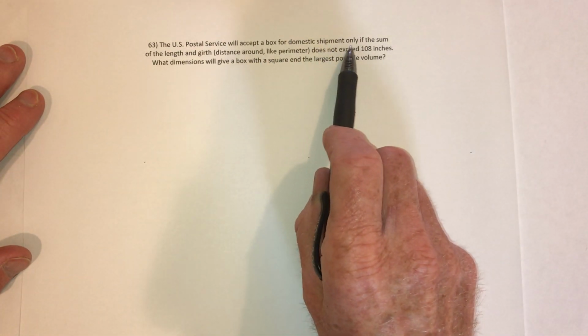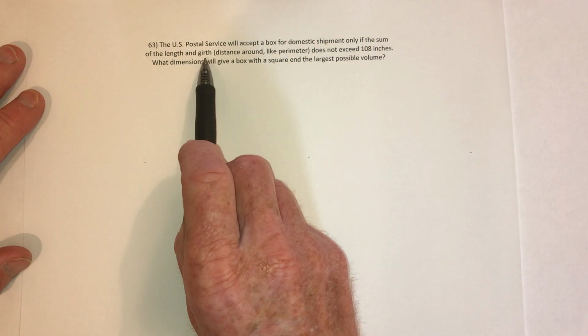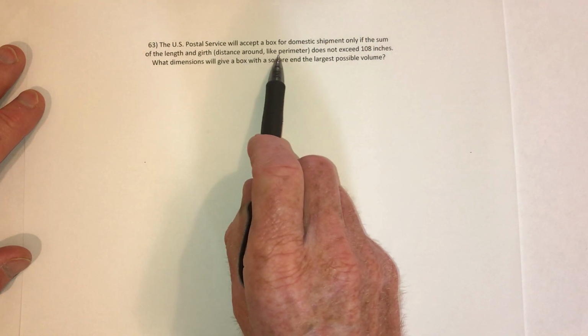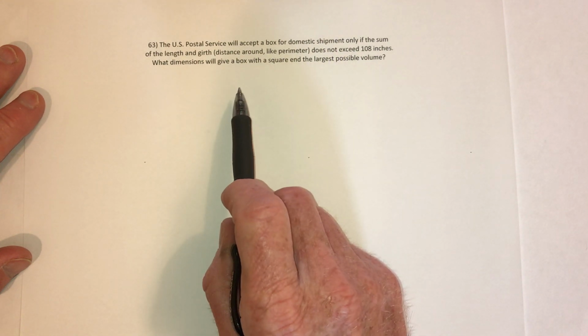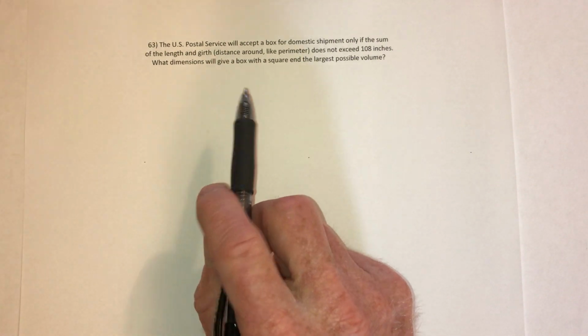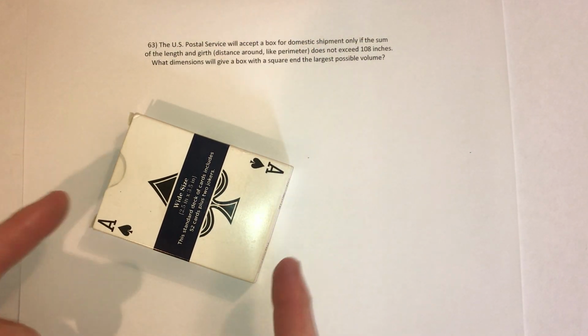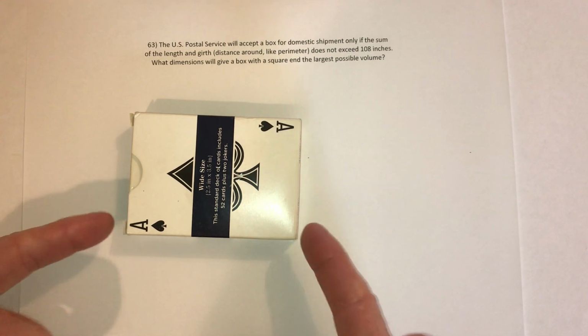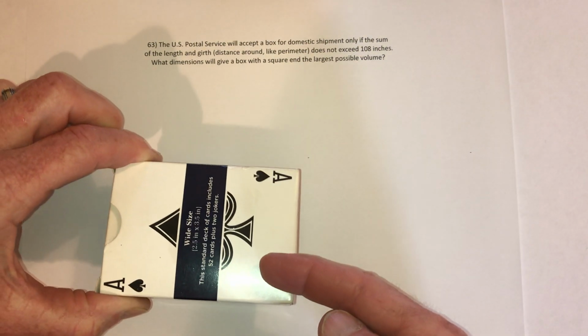So they will only accept this box if the sum of the length and the girth, so that's like perimeter, does not exceed 108. So 108 is the maximum. If you have something that's like a box, which I happen to have one right here, and I need to send that through the mail, then they're going to measure the length and then they're going to measure around it. And in total, that cannot exceed 108.